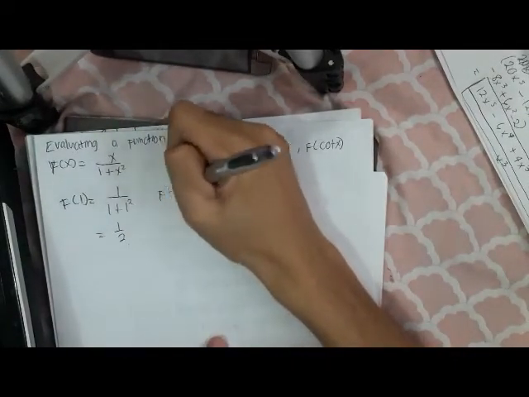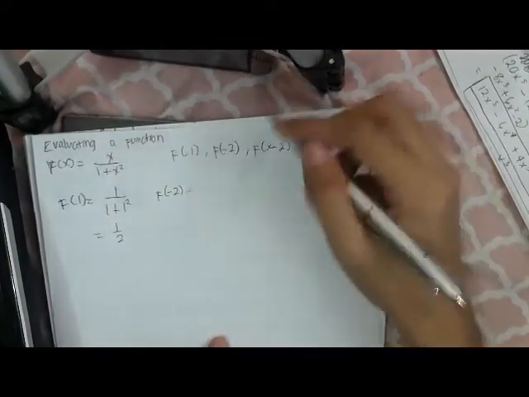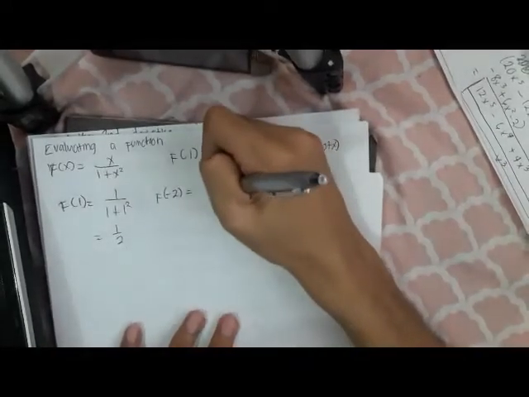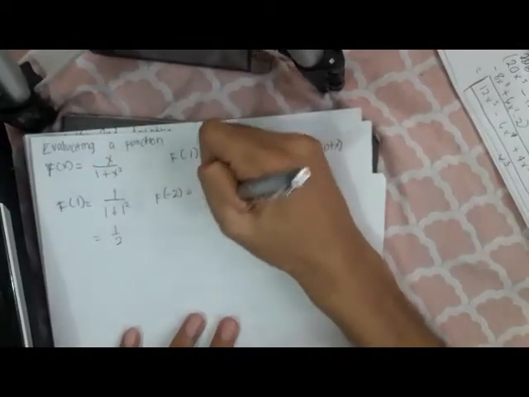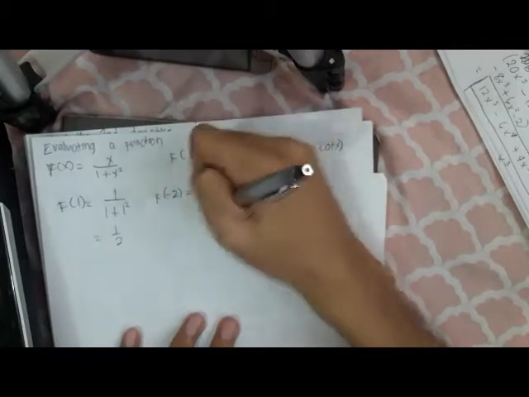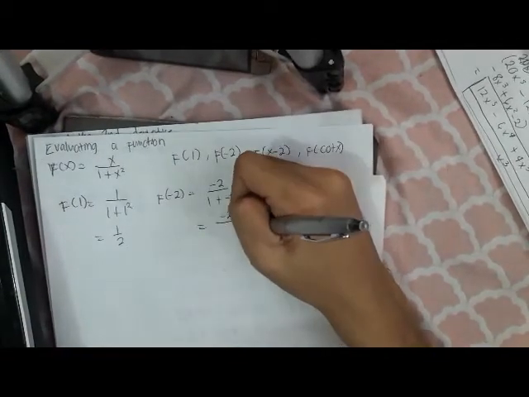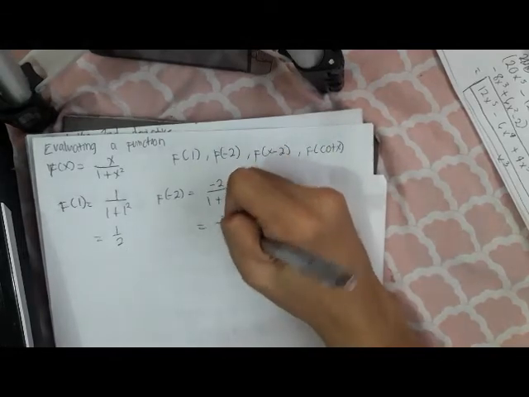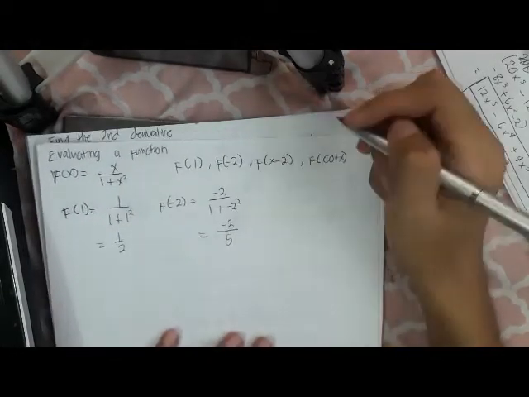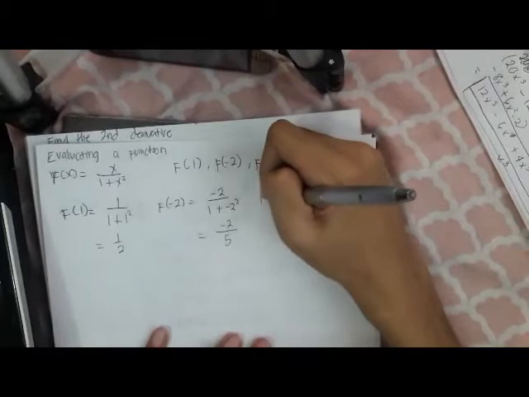Try ang iba. So, negative 2. So, negative 2 over 1 plus substitute negative 2 squared. So, negative 2 times negative 2 is 4. Plus 4 plus 1 equals 5. So, ito ang value ng f of negative 2.